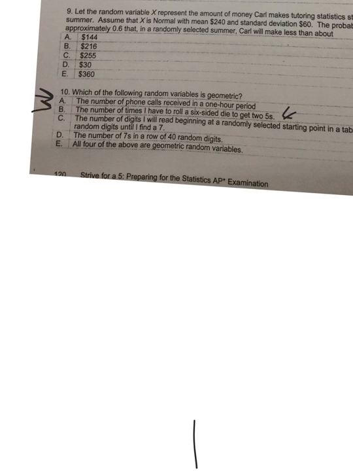Geometric is you do it once and then you stop. C. The number of digits I will read beginning at a randomly selected point in the table and find a 7. That sounds pretty good. I like letter C. The number of 7s in a row of a random digit table? Nope. Okay, I think it's letter C. And that is correct. Now let's look at this one. This one's kind of tricky.